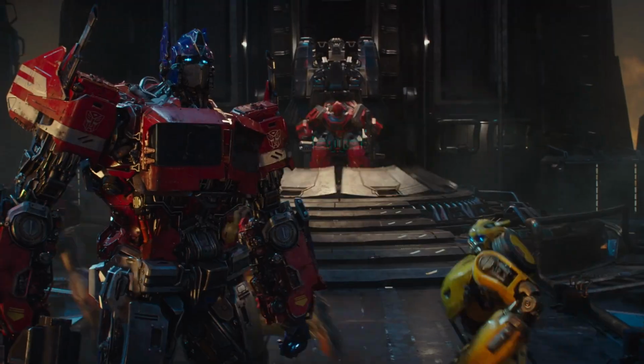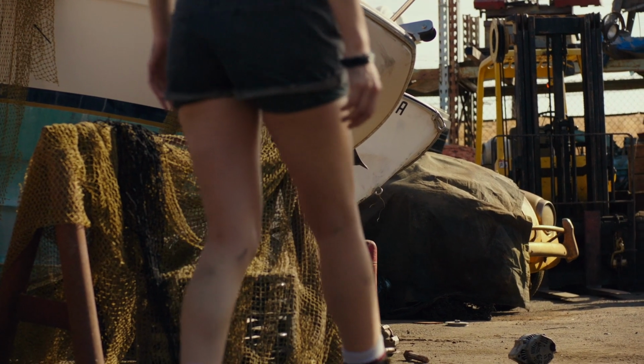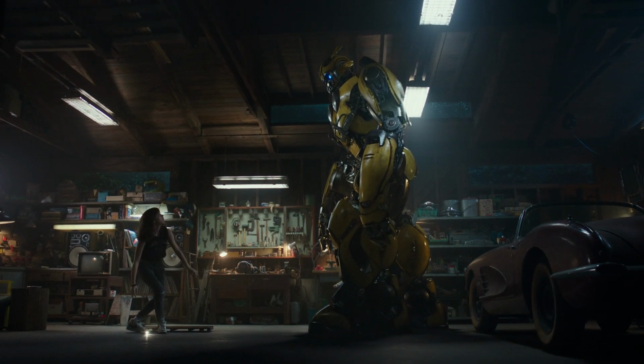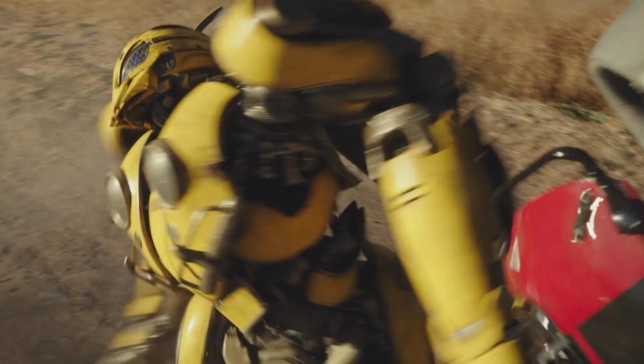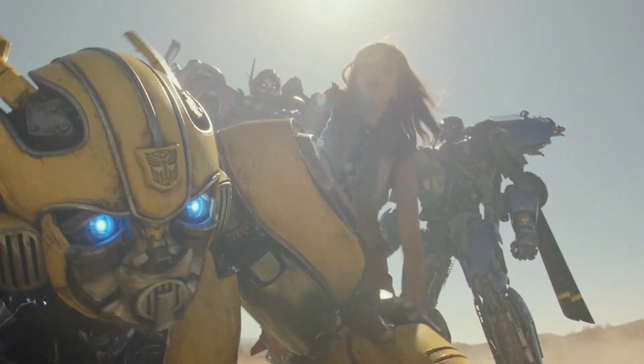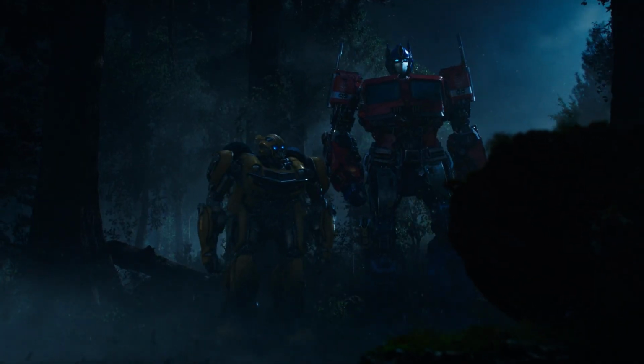The film starts off in the middle of the war for Cybertron. Optimus tasks Bumblebee with going to Earth and seeking refuge there. He crash lands in 1987, and after being bought at a used car lot disguised as a Beetle, he eventually meets up with Charlie, aka Hailee Steinfeld. Eventually, a few Decepticons find him and they team up with the US government to try and capture Bumblebee. But our Bumblebee eventually escapes, parts ways with Charlie, and reunites with his favorite hydraulic homie.